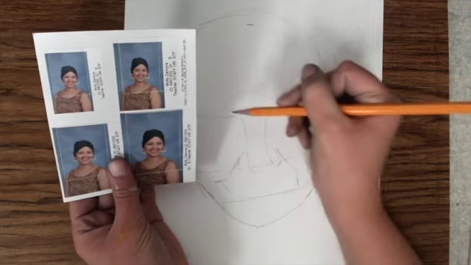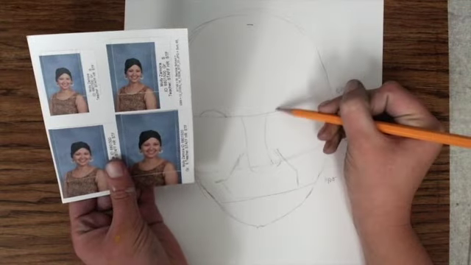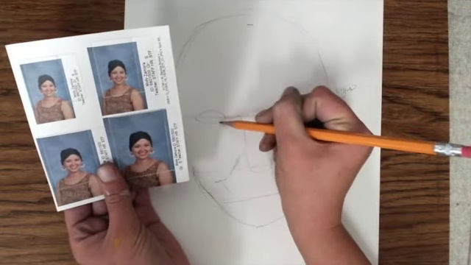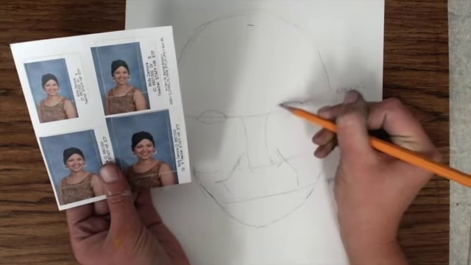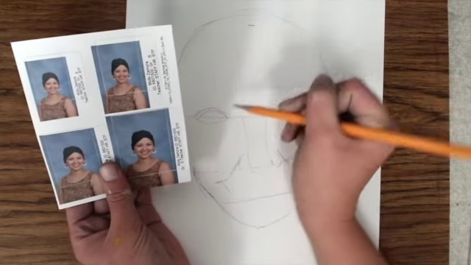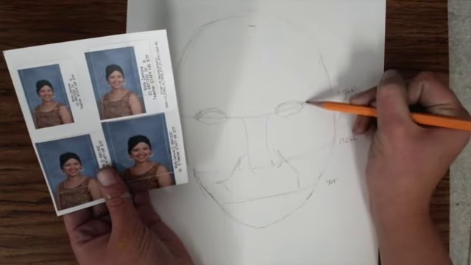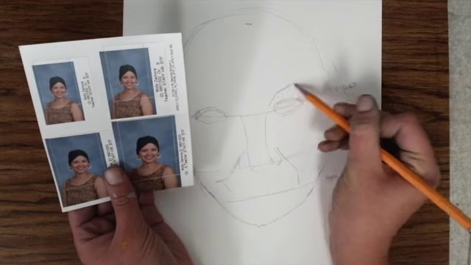And I'm going to draw my eyes. And I've got real small almond eyes, eyelids, some eyelashes. I'm going to draw my eyebrows.